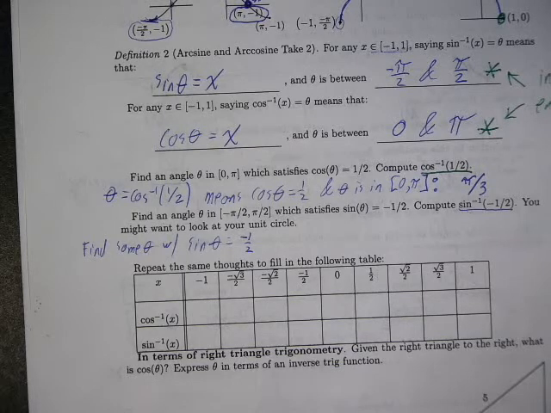Let's draw that unit circle. Pi over 6, pi over 4, pi over 3. None of these will be it, right? Those will all produce positive y values. 2 pi over 3, 3 pi over 4, 5 pi over 6. Again, positive y values.